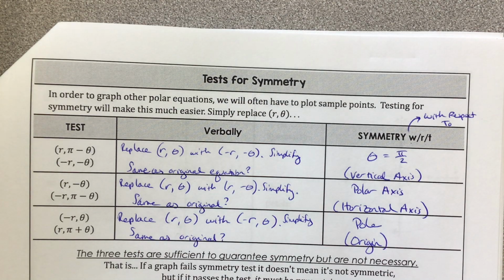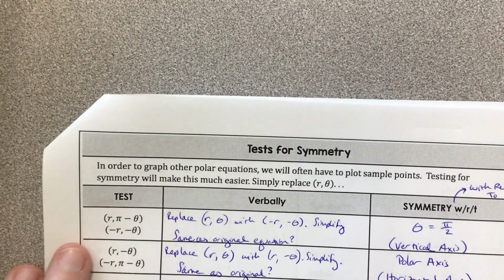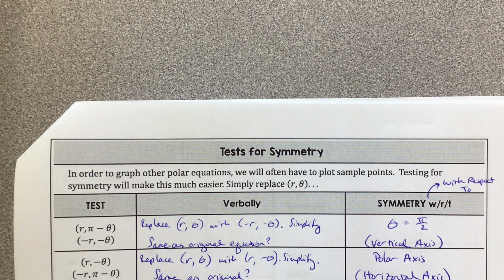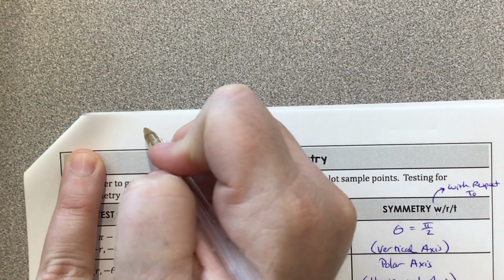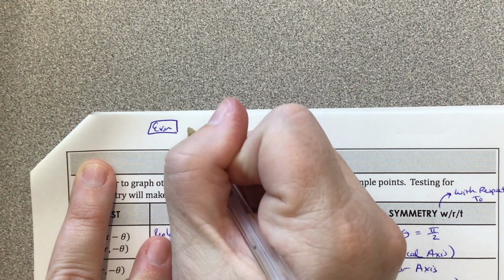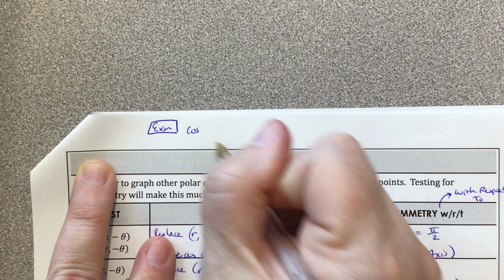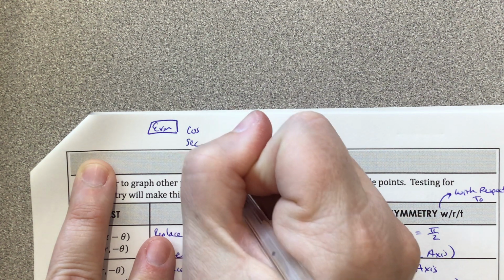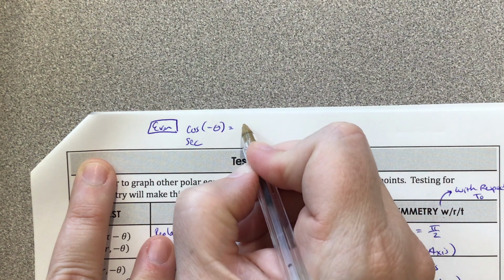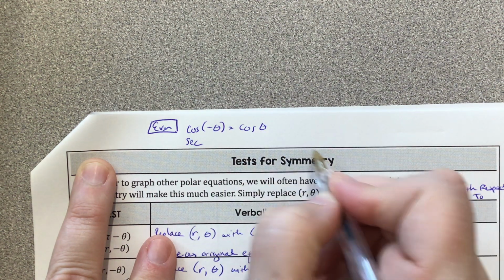Here are some things that are going to be helpful to remember as we do this simplifying in our symmetry tests. When we were learning sine, cosine and tangent graphs, we talked very briefly about which functions were even and which functions were odd. So we should remember that our even functions are cosine and its reciprocal function, secant. They're both even, which means the cosine of negative theta can simplify to the cosine of positive theta.